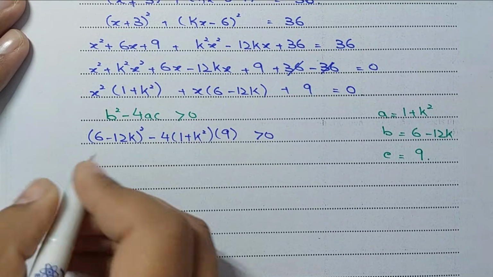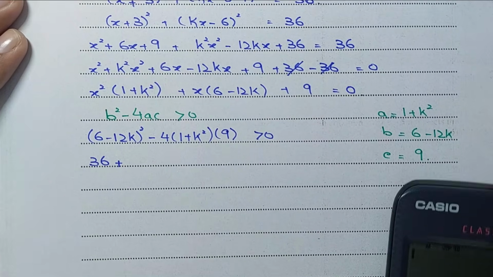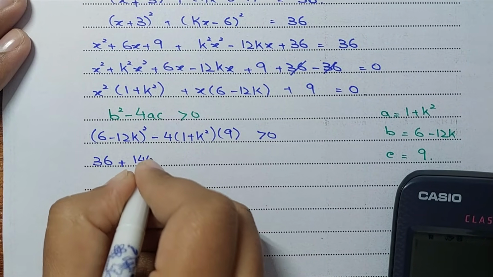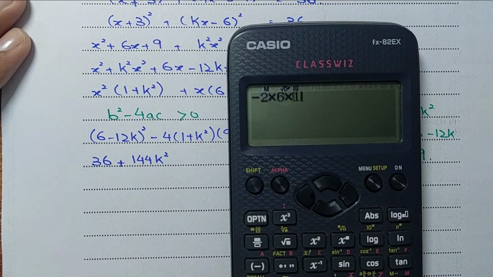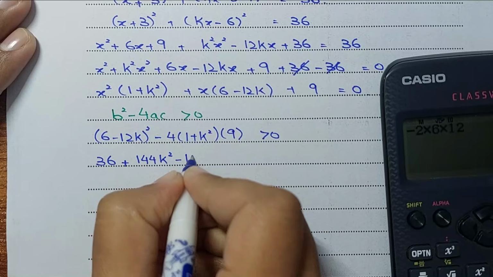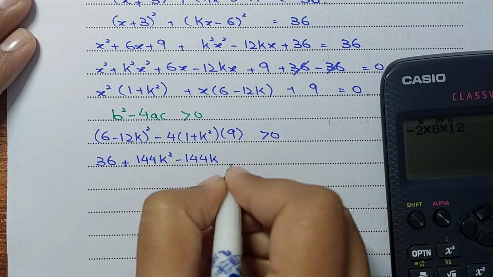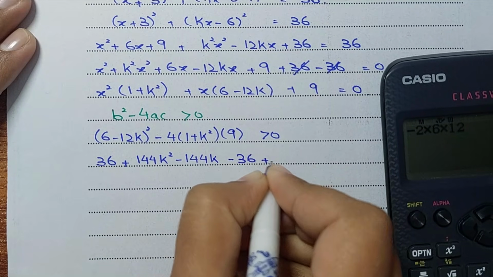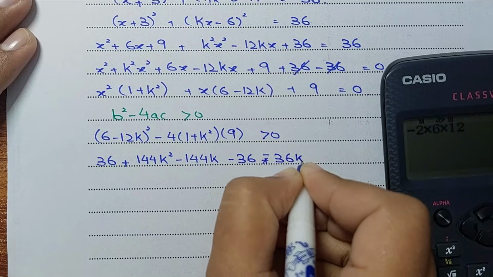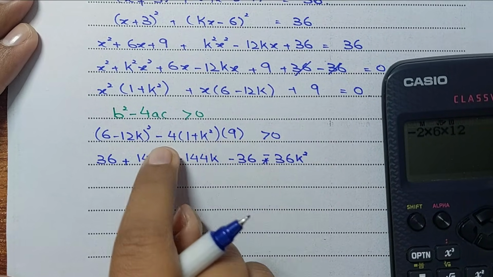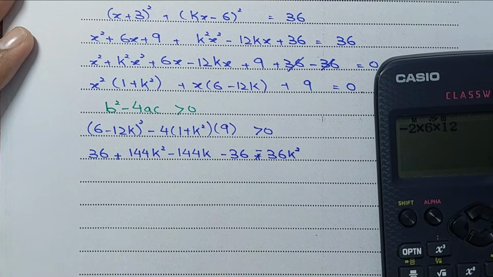Now open the square. 6² is 36, plus (12k)². 12² is 144, so 144k², minus 2ab, minus 2 into 6 into 12k, minus 144k. Then 4 times 9 is 36, so minus 36 multiplying with 1, and minus 36 multiplying with k².